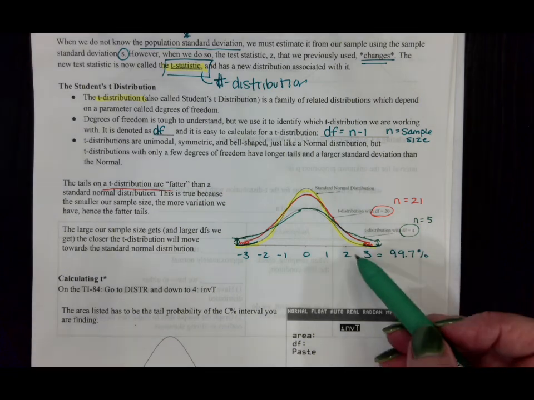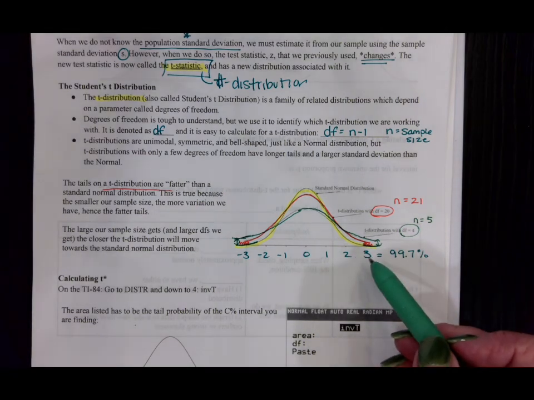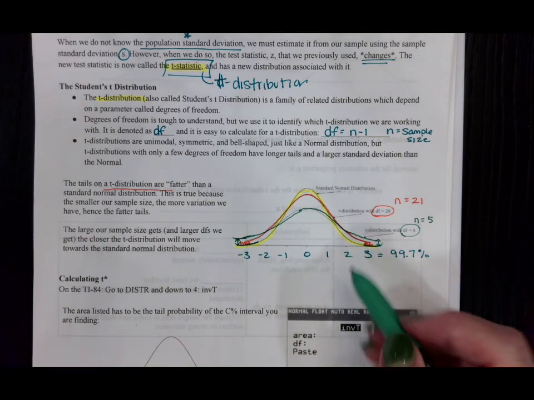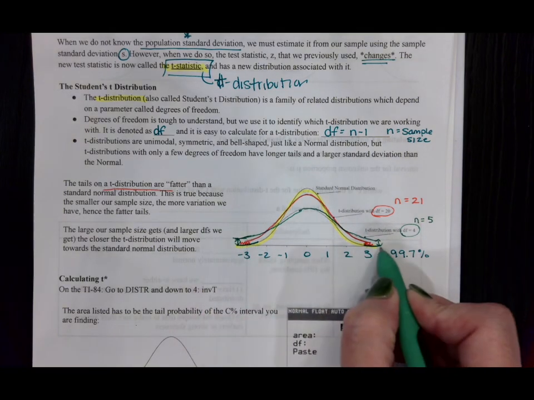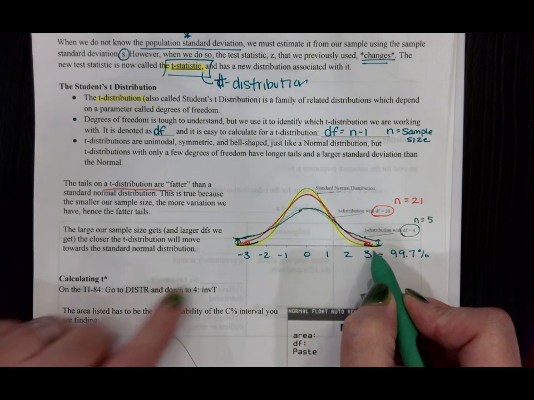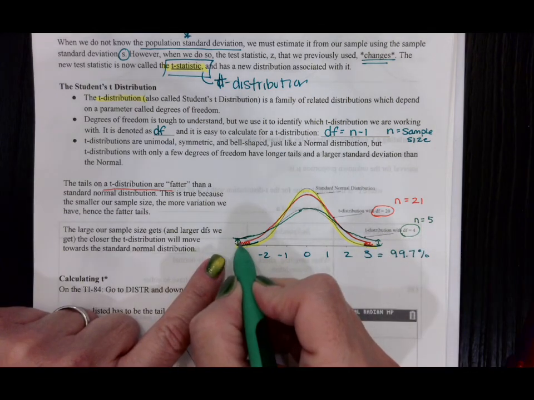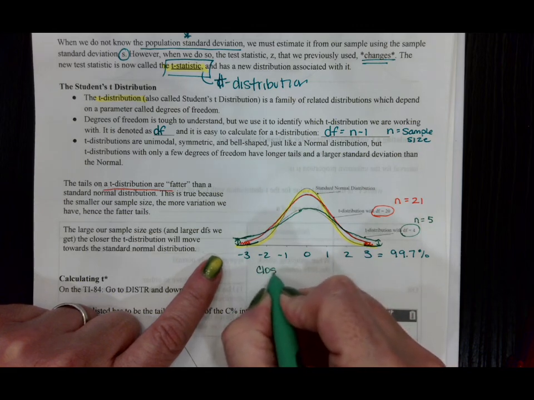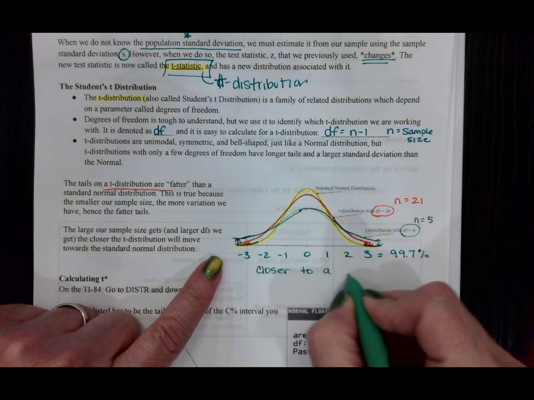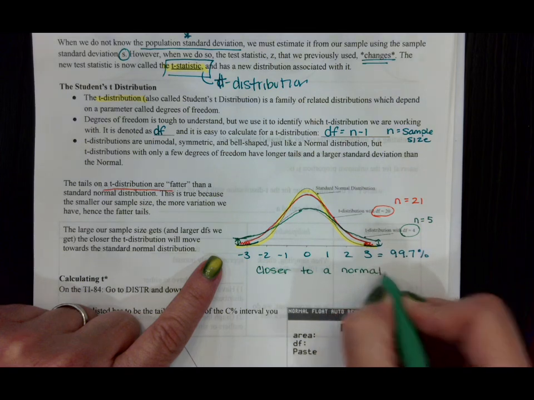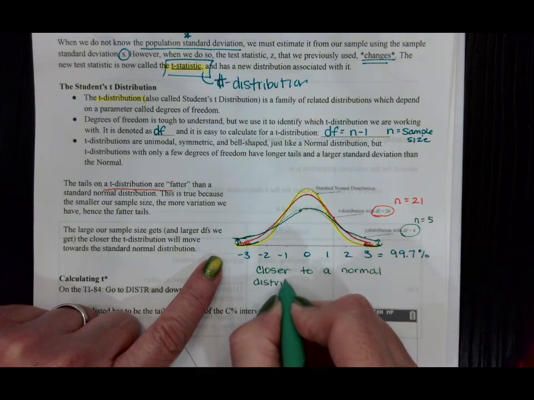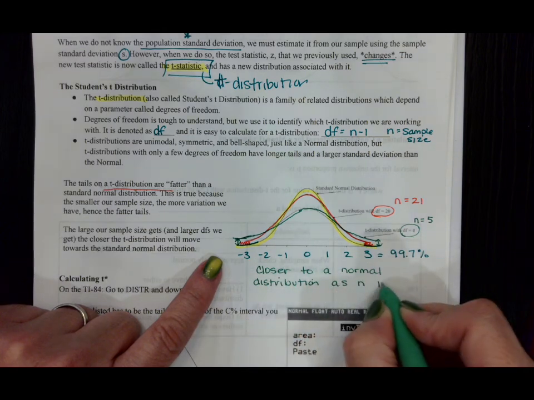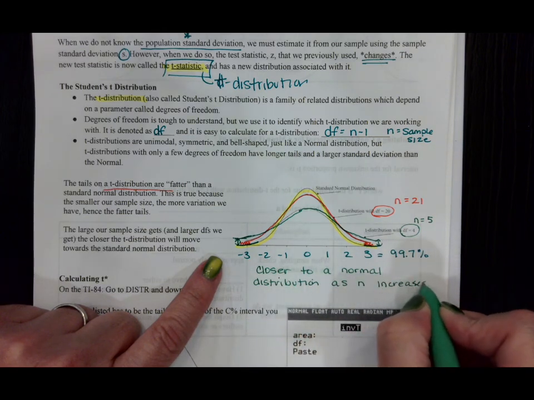So they look like a normally distributed curve, but we have these tails that come out here. And the tails with a smaller sample size are fatter. They are wider. It's going to be closer to a normal distribution as n increases.